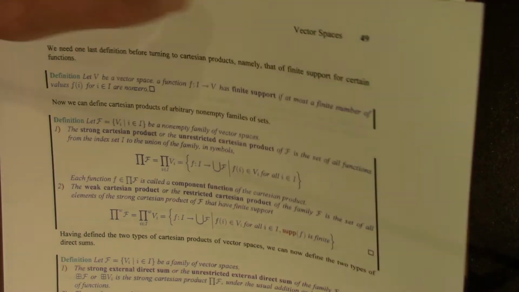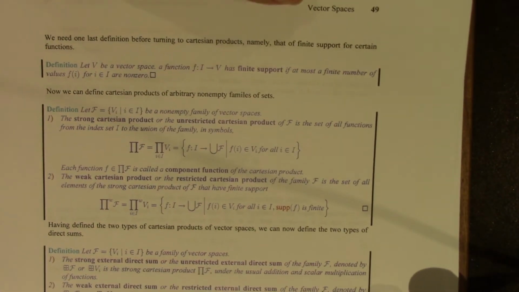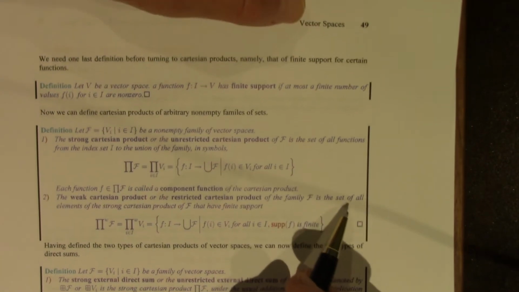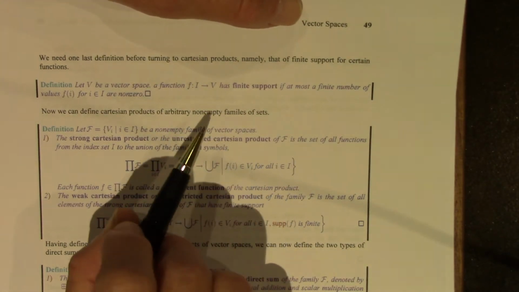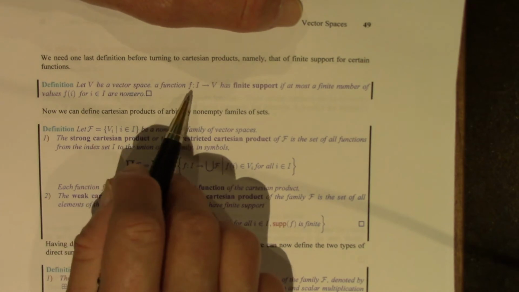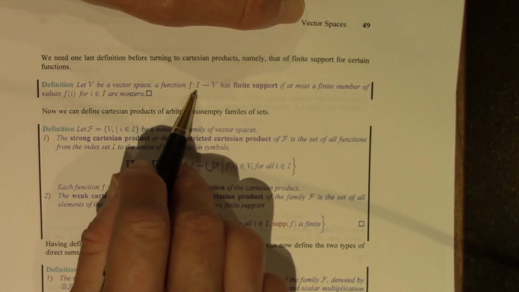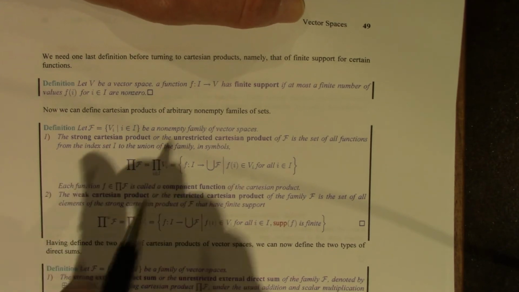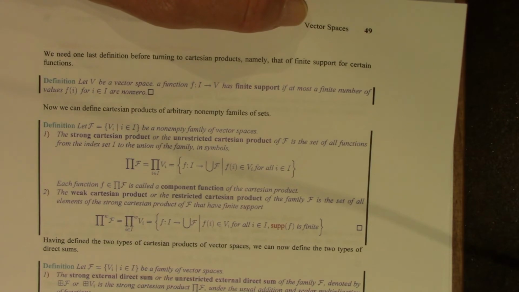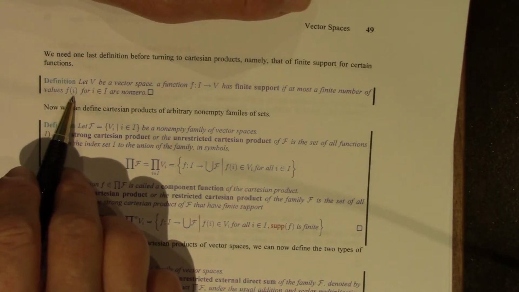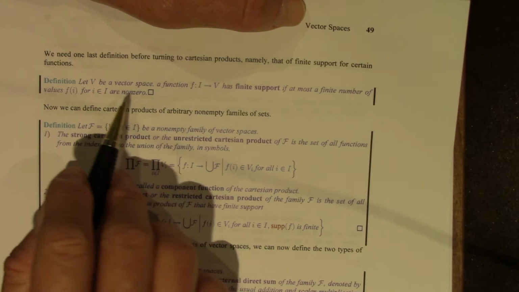We need one more definition, and that is to extend the idea of finite support from sequences, which we now think of as functions, to more general functions. If we have a function f from an index set to a vector space, this function has finite support if at most a finite number of these images, f of I, are non-zero.